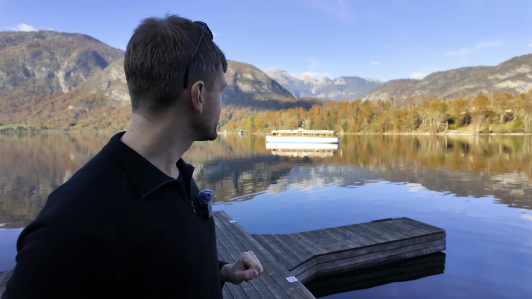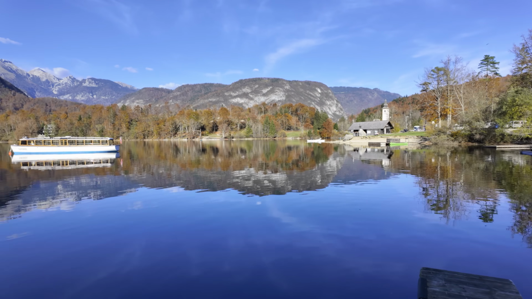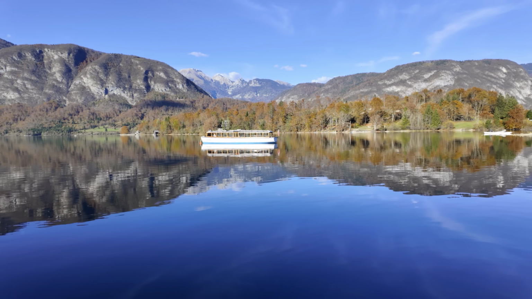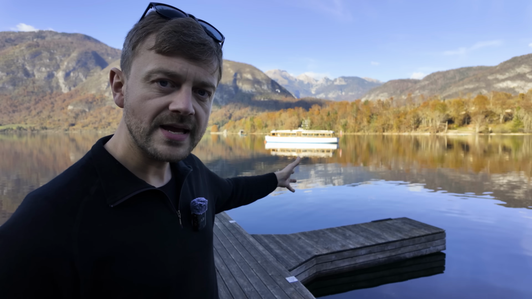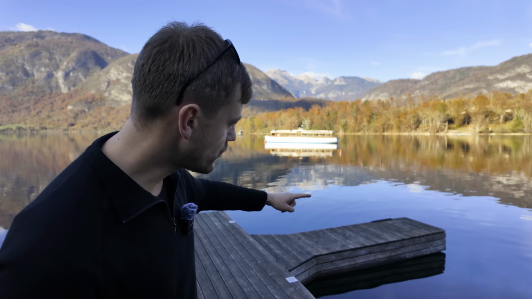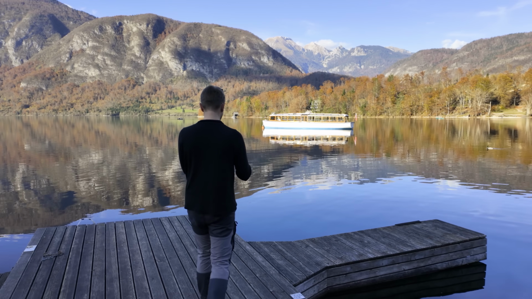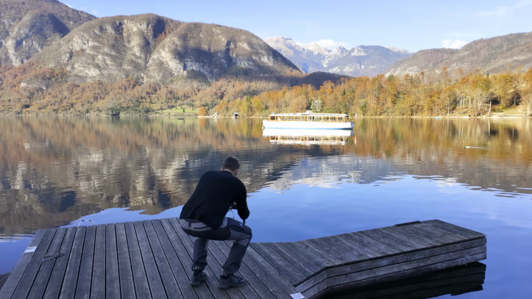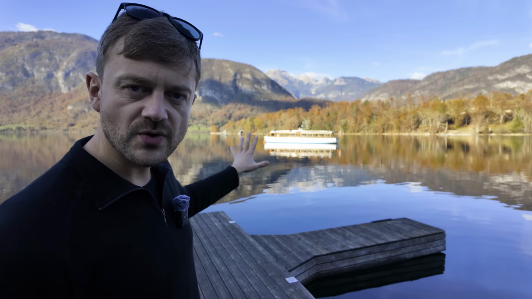I have this boat here in the background, a beautiful old tourist boat on Lake Bohinj, and I'm going to get a shot where I only have the reflection in the lake, but I'm also going to introduce a little bit of foreground with the boat pier right here. So I use the boat pier to frame the photo. I frame my scene with the reflection, and then I have the reflection just straight on.